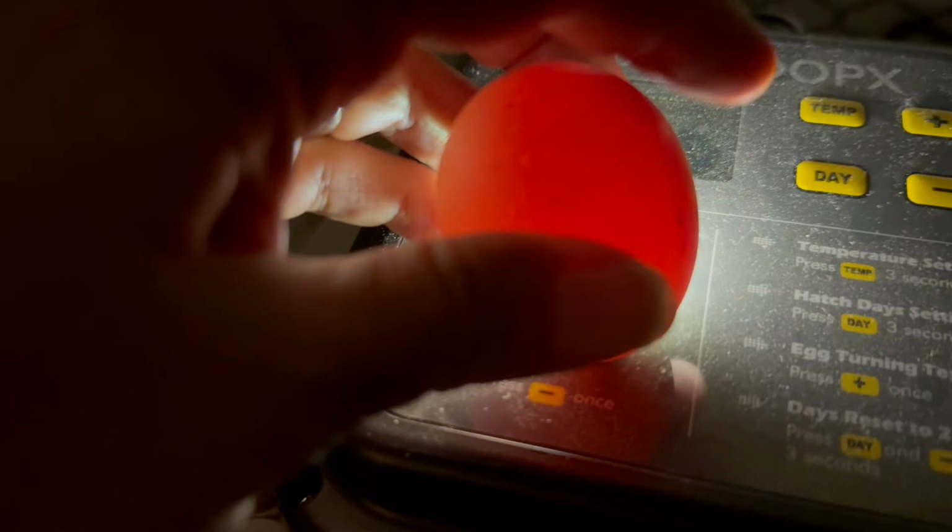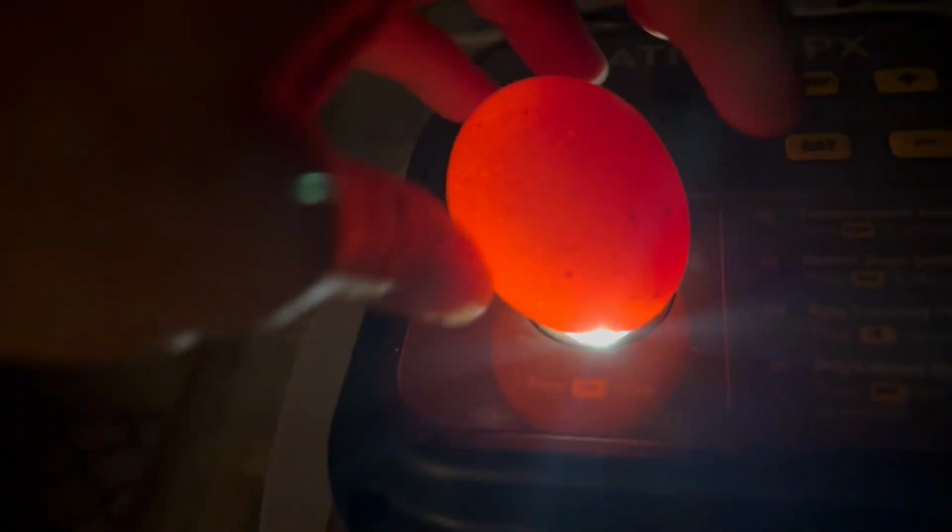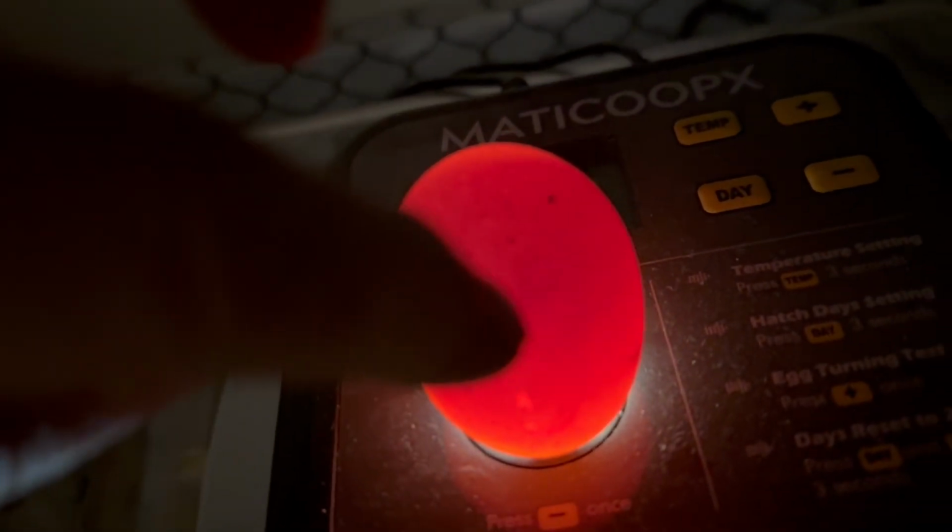We're looking for a black dot. We're looking for blood vessels. We're looking for an air sac. It's a little bit harder to see on this one that's dark green, isn't it? Let's look really carefully, see if you guys see anything. All right, so we're going to continue this process. There he is right there.